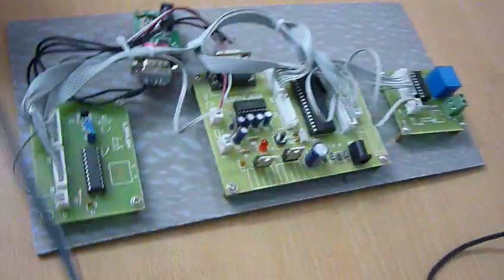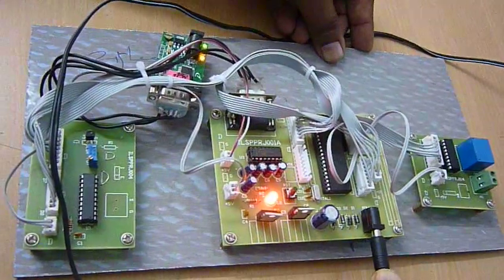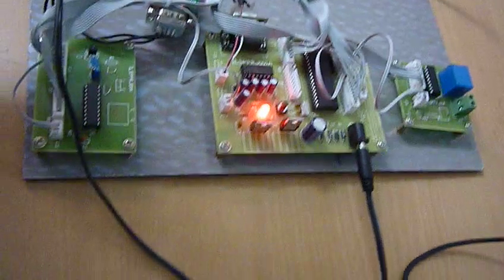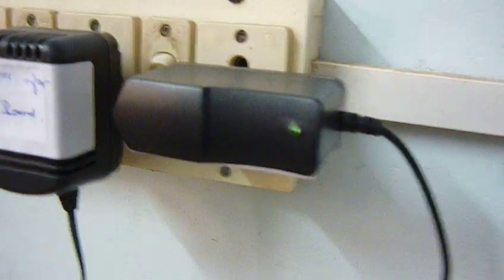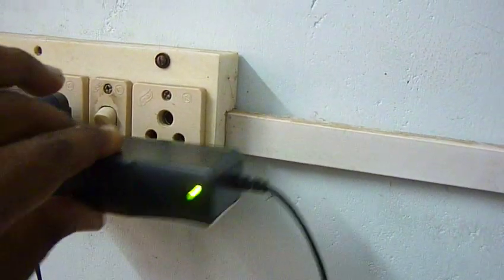Okay, so this is the ZIGBEE receiver, and at the main board side we have only one power adapter. This power adapter has to be inserted in the main board, and you turn on the main board and you turn on the ZIGBEE receiver here. The system is now ready for operation.